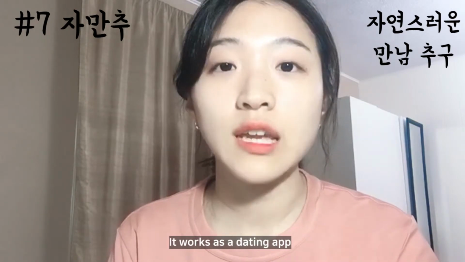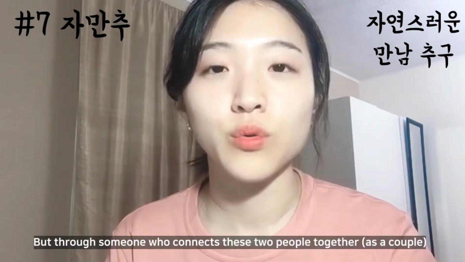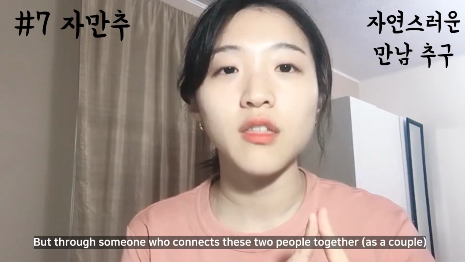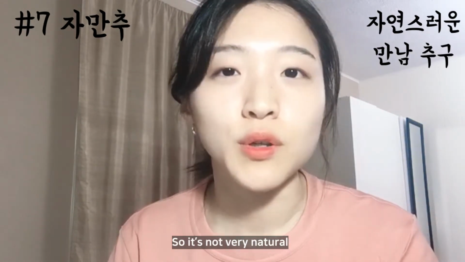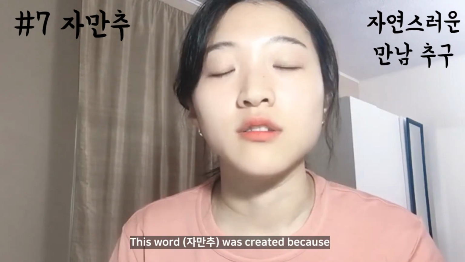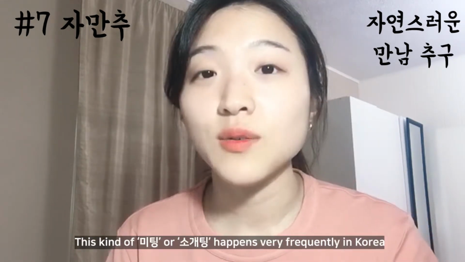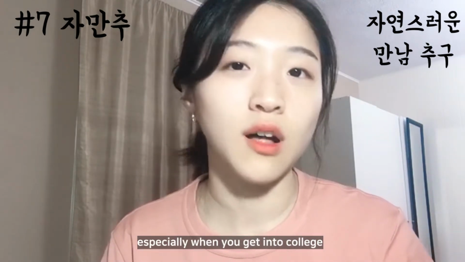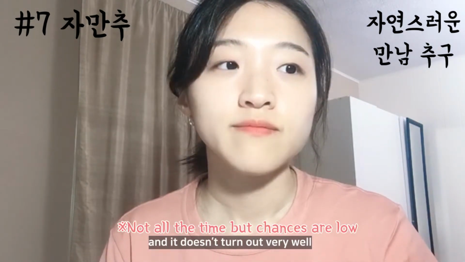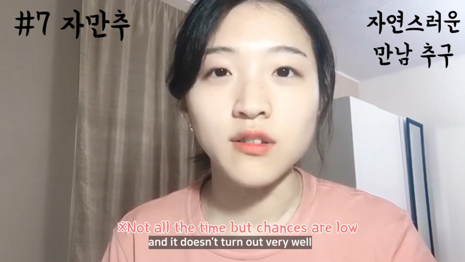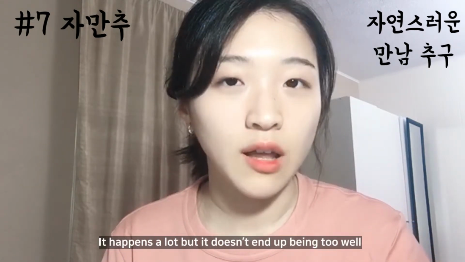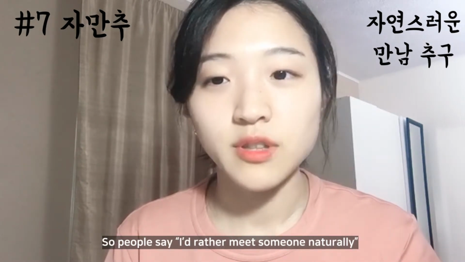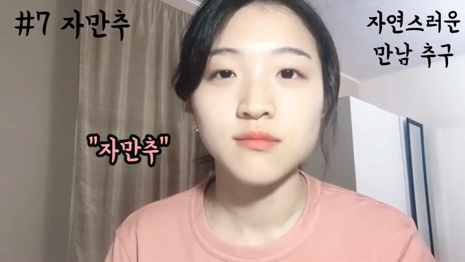It works as a dating app, but through someone who connects these two people together. So it's not very natural. This word is created because these kinds of meetings or 소개팅 happen very frequently in Korea, especially when you get into college, and it doesn't turn out very well. It happens a lot, but it doesn't end up being too well. People say, I'd rather meet someone naturally. 자만추.